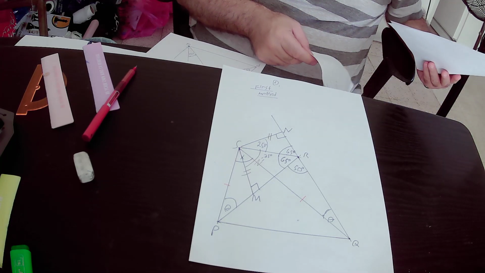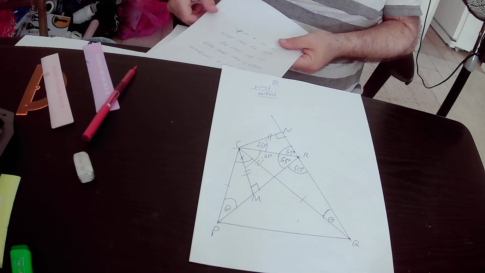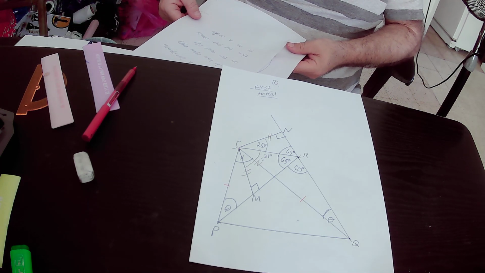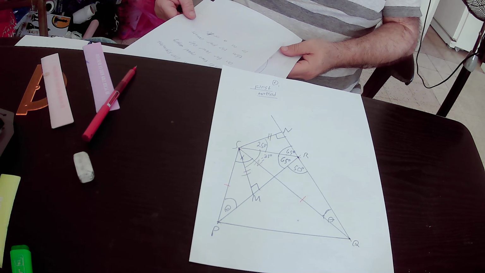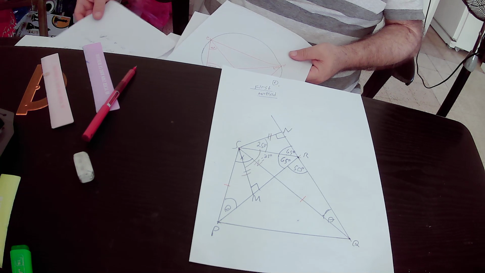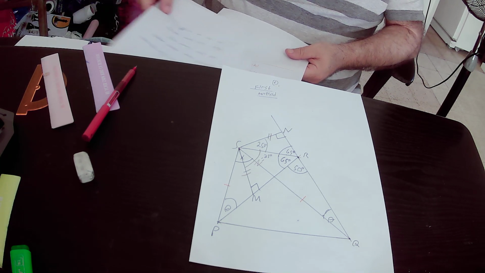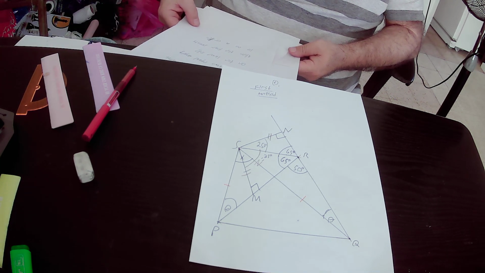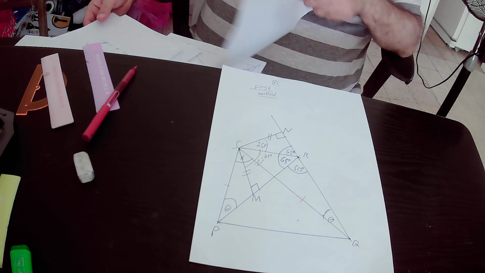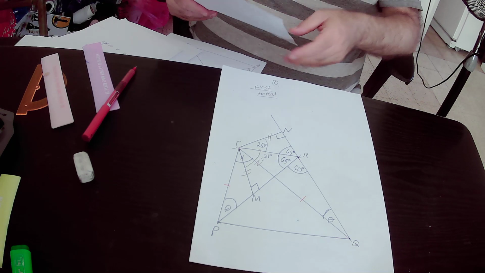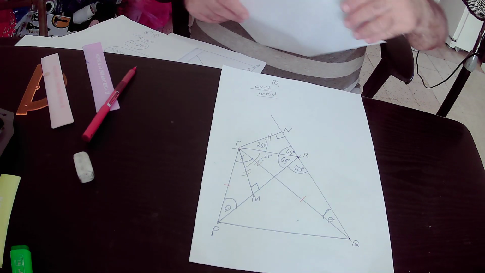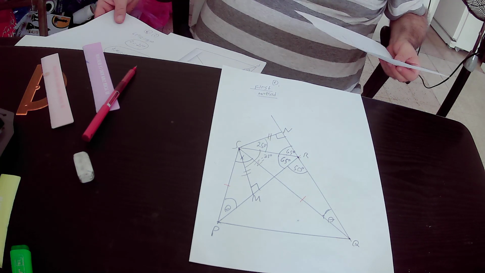So why does QN equal PM? Because we are talking about right triangles, and if you have two sides that are equal to each other in a right triangle, the third side also must be equal.